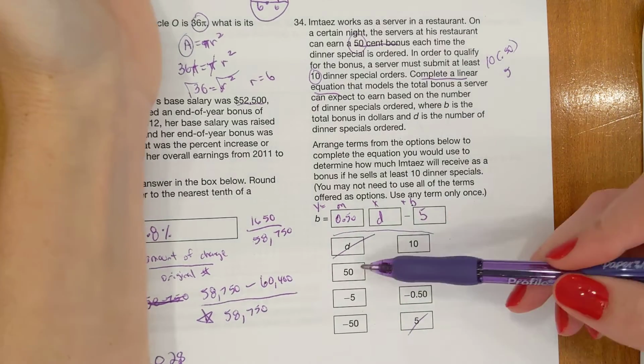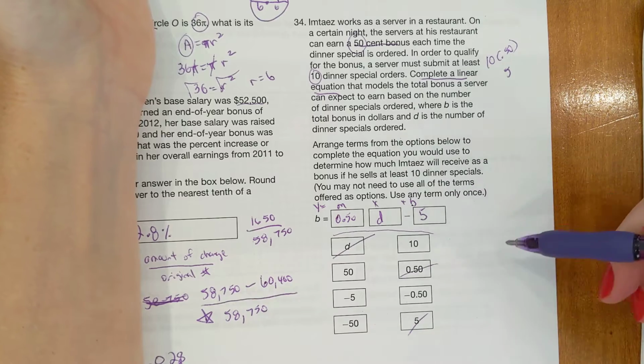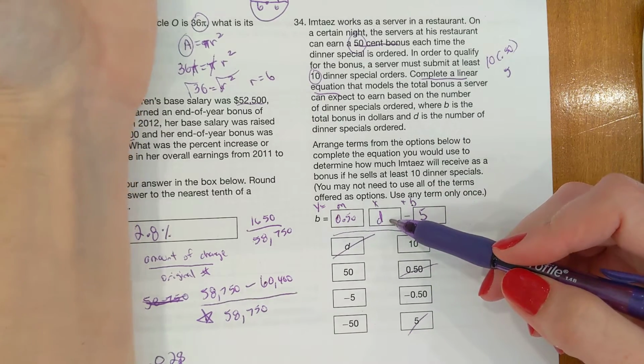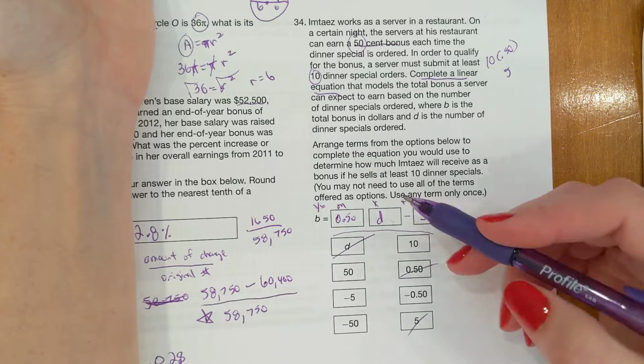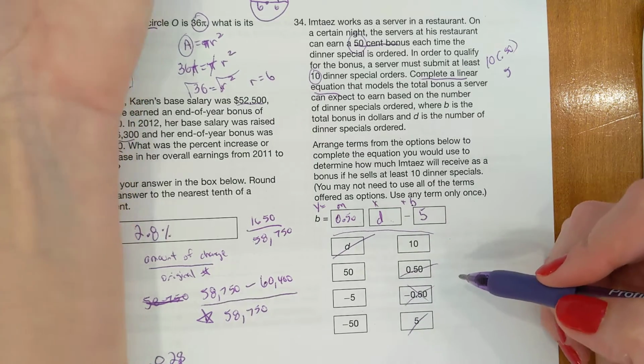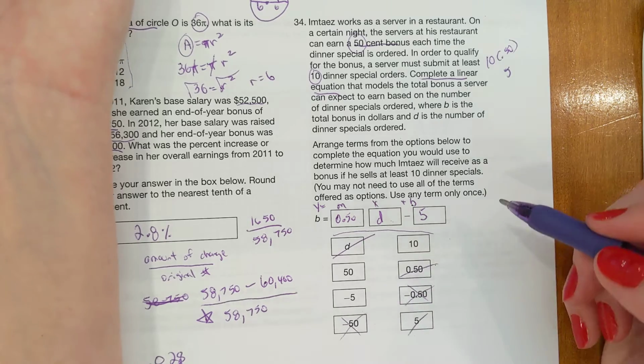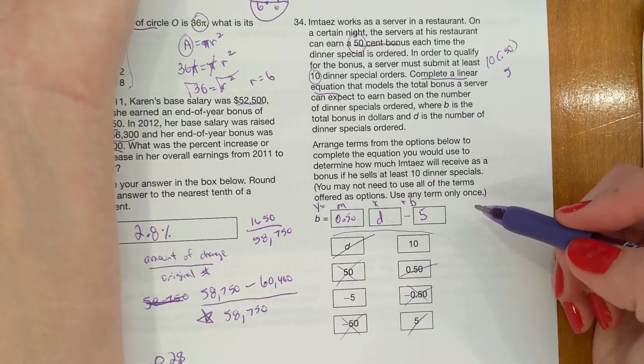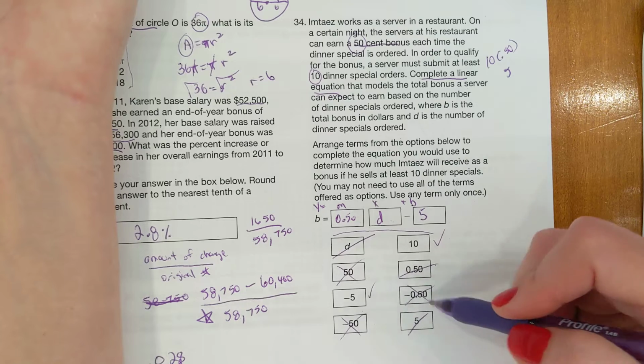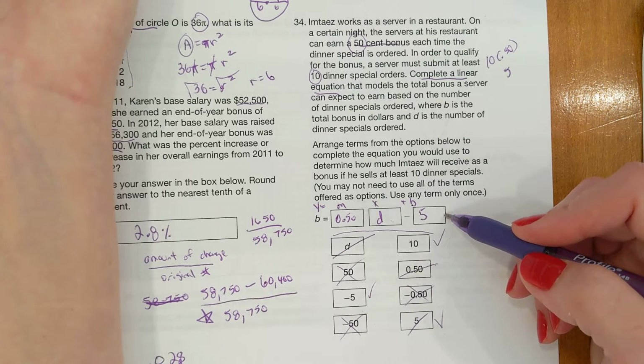And there were only a few numbers left, and we already used the 50 cents. 50 cents each dinner order, we're making money on it, so it was a positive 50 cents, not the negative. We're not losing money, we're going to get money. And it was 50 cents, not $50. So that one's gone too. So there were really only a few numbers left to choose from for the last box.